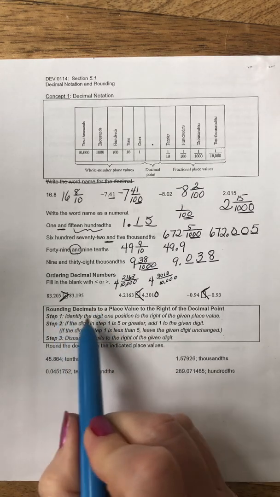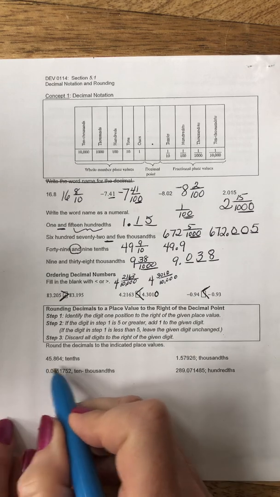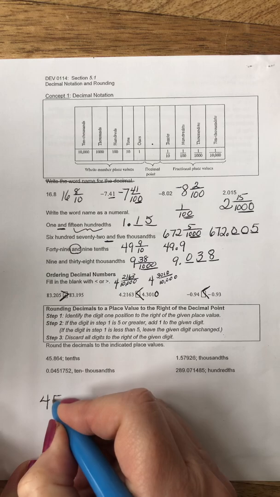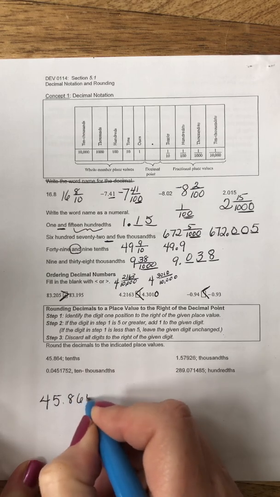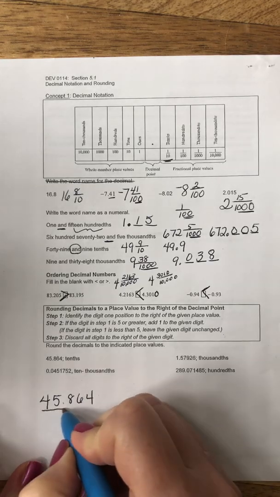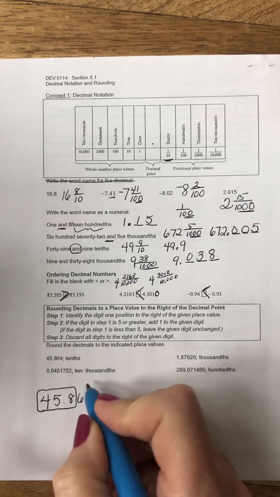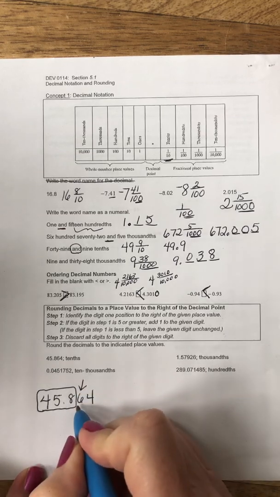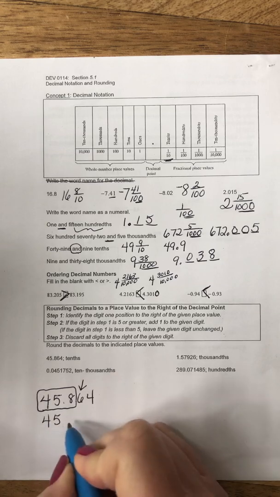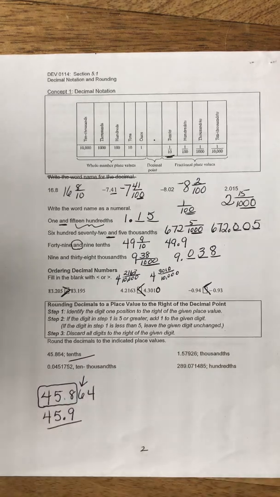Next, we're going to round decimals to a particular place value. For the first one, we're rounding to the nearest tenth. And when I round a number to the nearest tenth, that means I need to have one decimal place. So this is how long my number is going to be. So when I look outside the box, the number 6 indicates I need to round up. So this is going to be 45 and 9/10 to the nearest tenth.